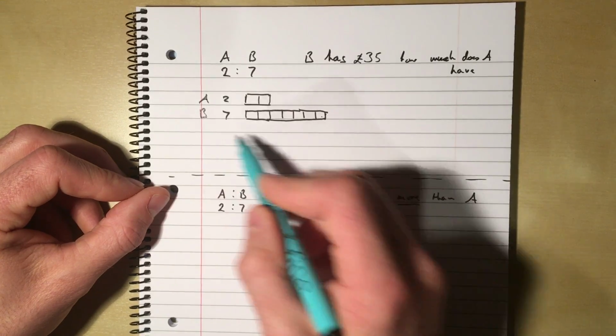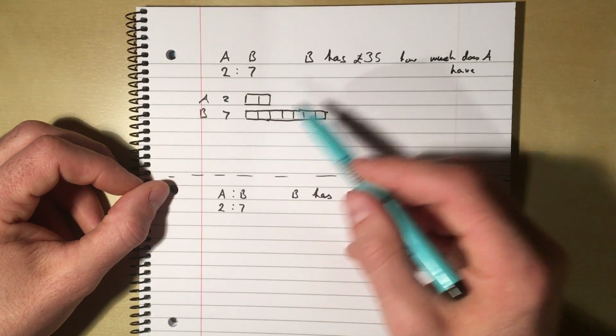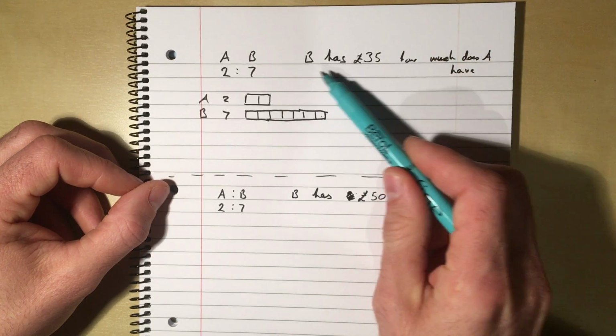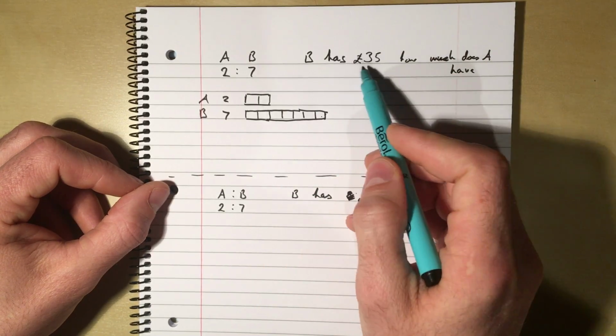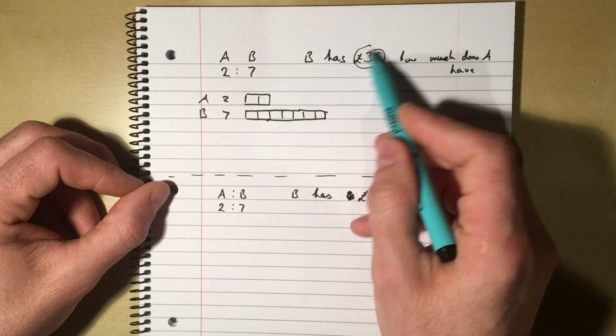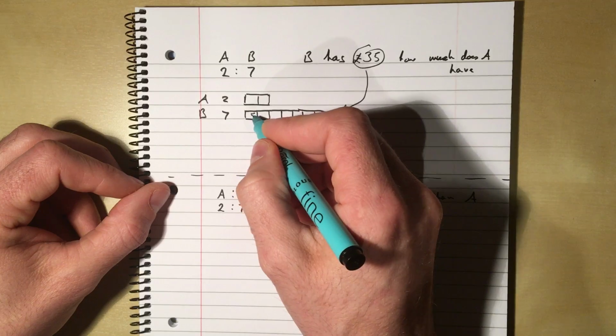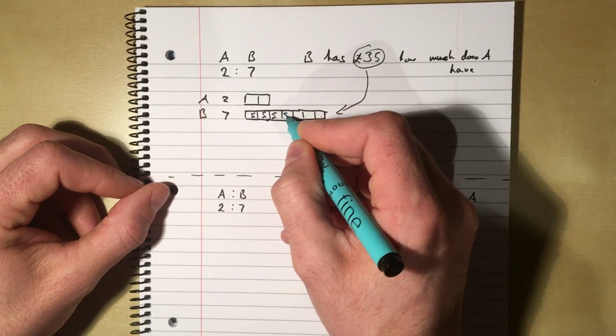That's A, that's B. Now, it doesn't say there's £35 to go between A and B. It says the amount that the B person has is 35. So that £35 now is just getting put into these 7 boxes. So that means that there's £5 in each box.